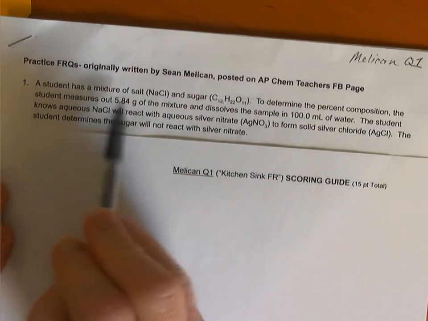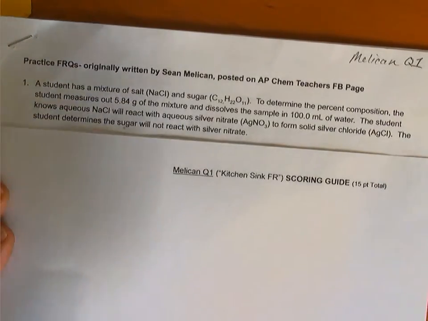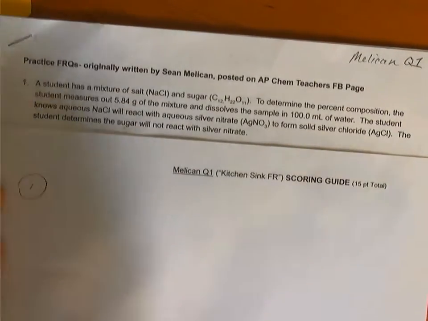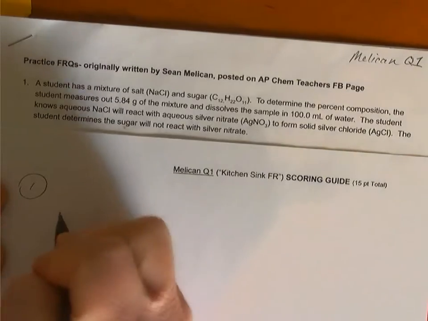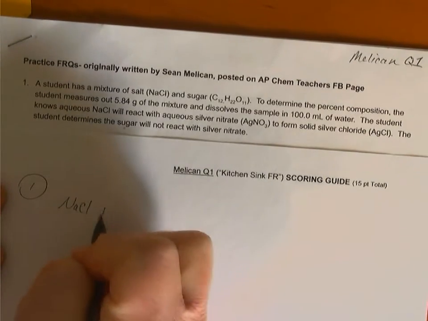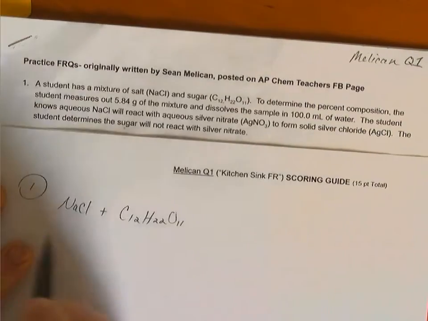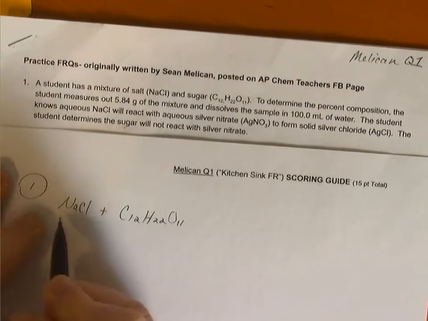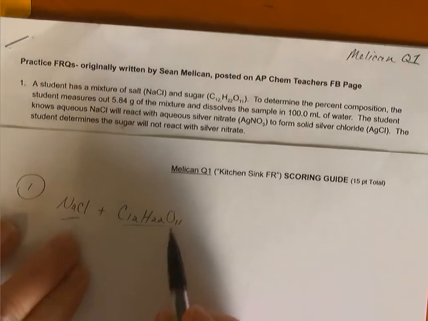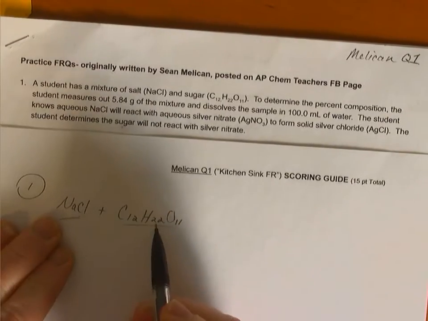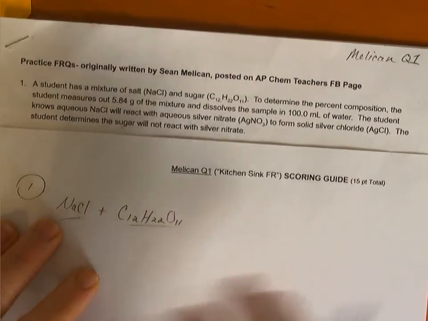Okay, the student has a mixture of sodium chloride and sugar. I'm a writer-downer as I problem solve, so I'm probably going to make a note. Okay, sodium chloride and sugar. I'm already kind of in my head thinking, okay, this is just going to be white because these are white crystalline. This is ionic, this is covalent. I wonder where I'm going with this.